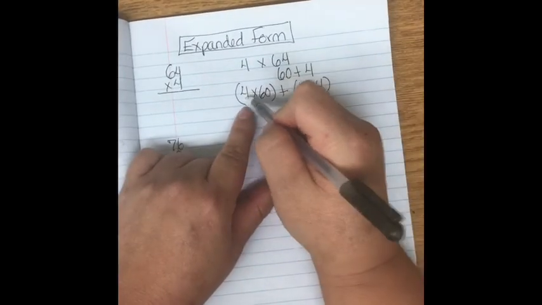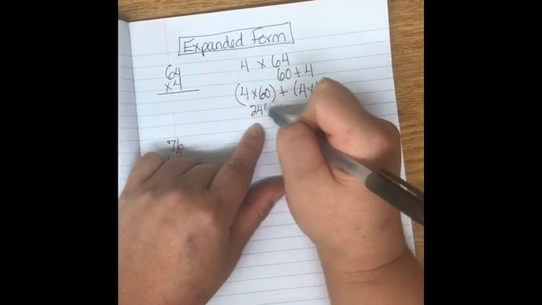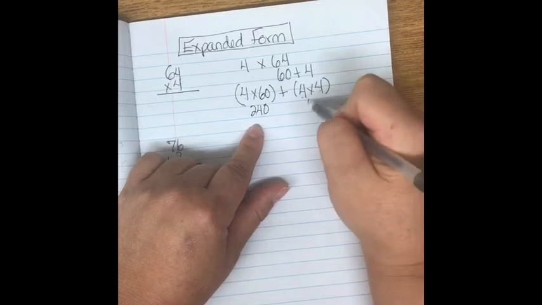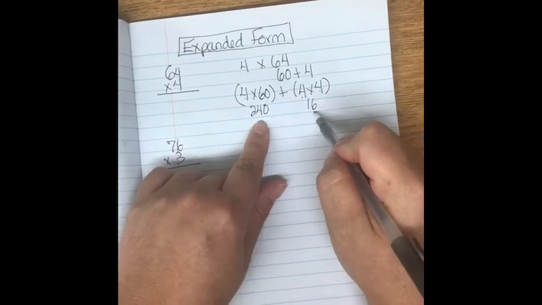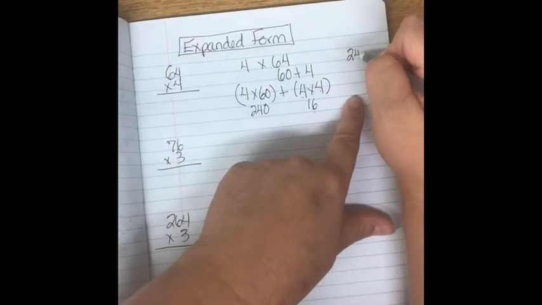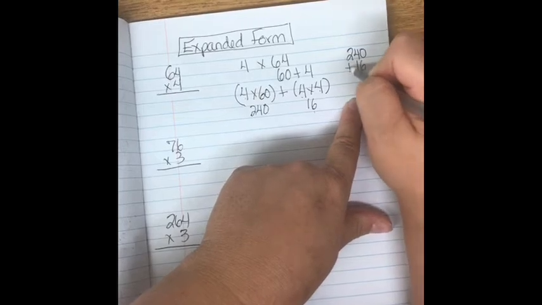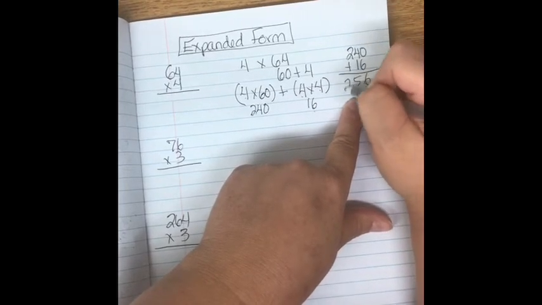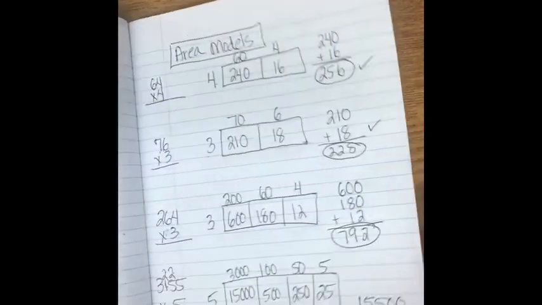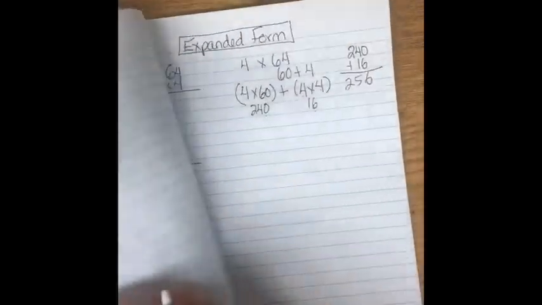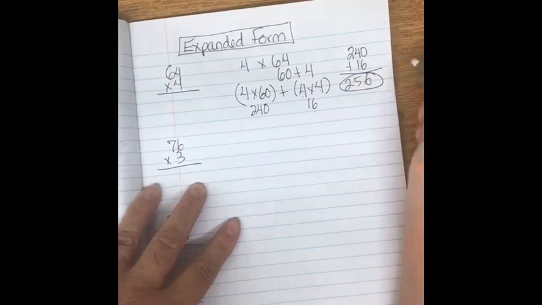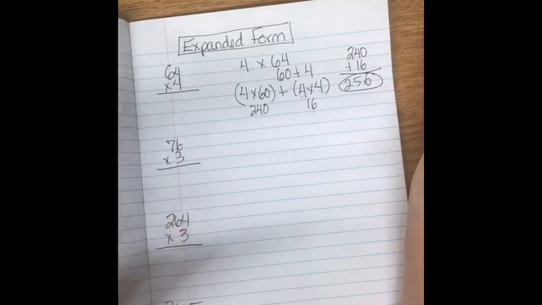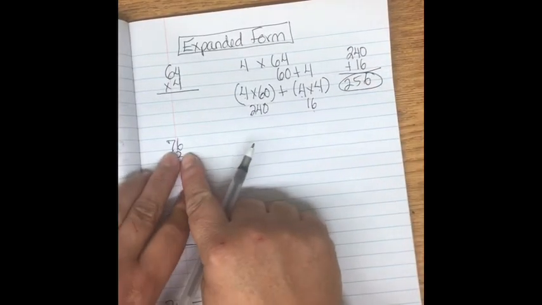So then you're going to do 4 times 6 is 24, add the 1 0. 4 times 4 is 16, okay? So I have my 2 answers. I've got to stack those up, and I'm going to add them together and 256. And again, we've been getting that same answer in all of the other ways that we've been doing multiplication, so I know that it is correct. Okay, so again, this is very simple. You're just breaking it down by expanded form.